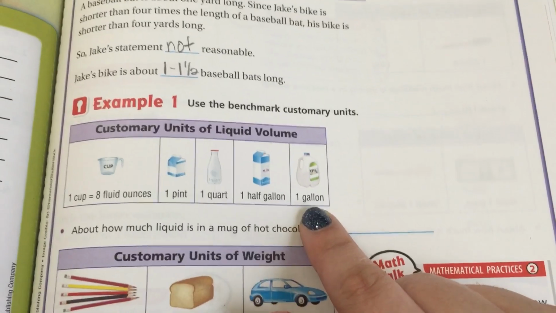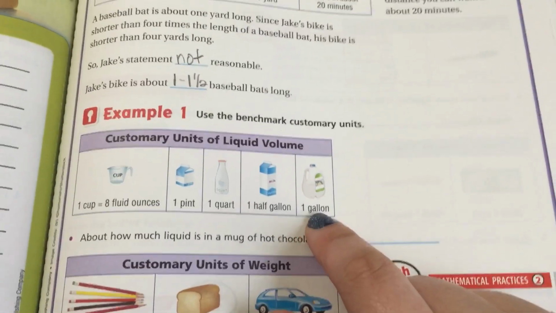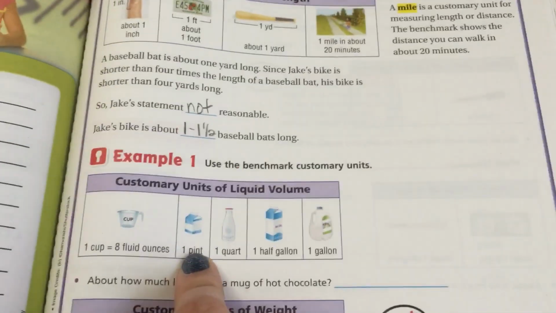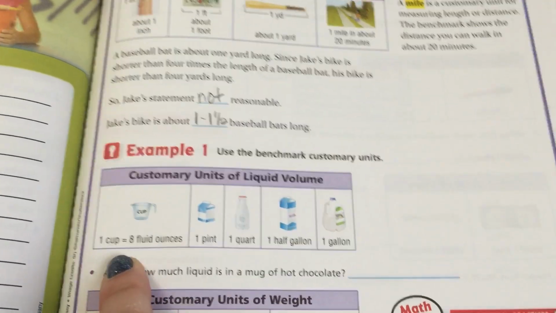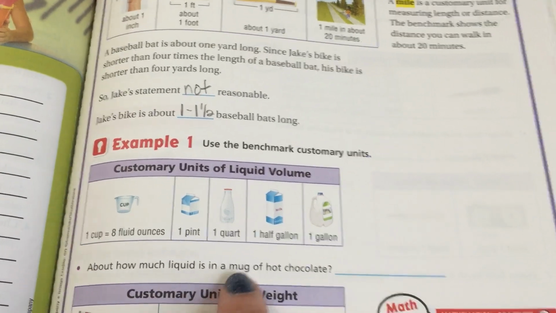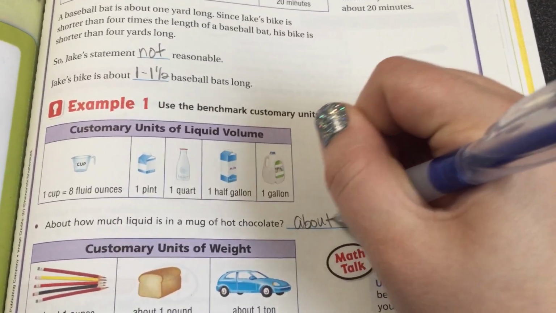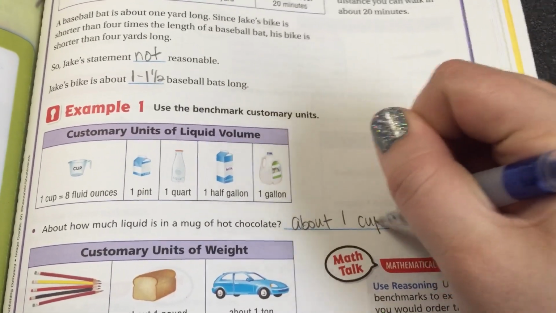So it says about how much liquid is in a mug of hot chocolate. Now, would you drink a whole gallon of hot chocolate at a time? No. Half a gallon? No. Quart? No. Pint? Maybe. We're getting closer. Probably about 1 cup. So how much liquid is in a mug of hot chocolate? We're going to put about 1 cup.